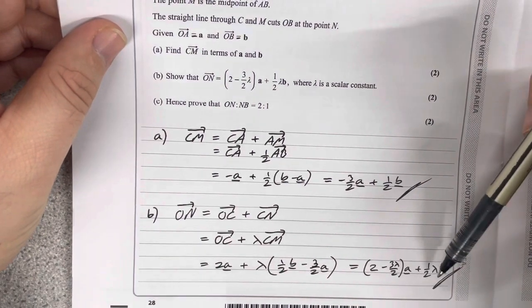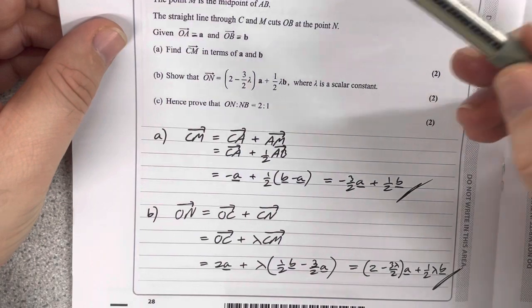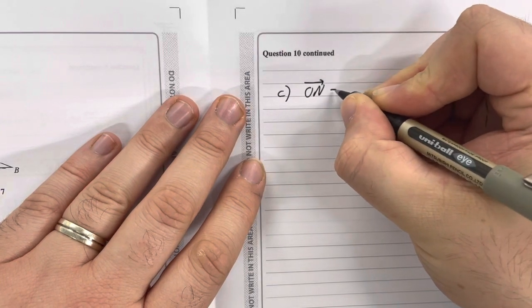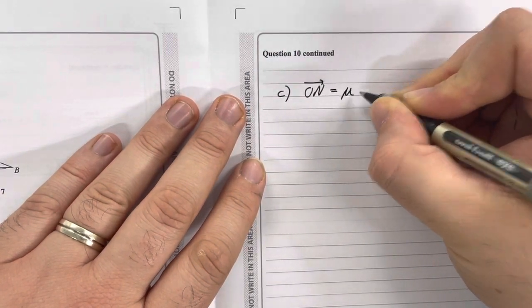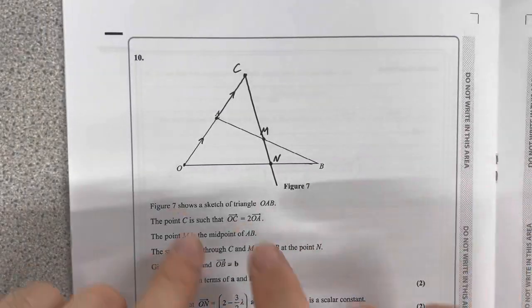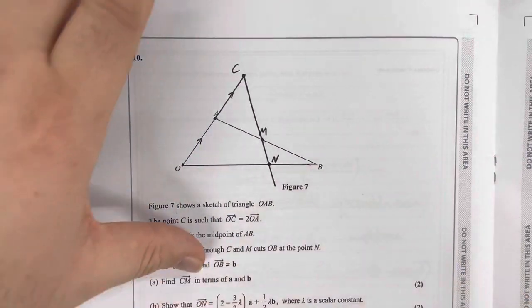So we know that this vector here has to be parallel to the vector b. For part c, O to N must be parallel to O to B, because O, N and B are all on the same line.